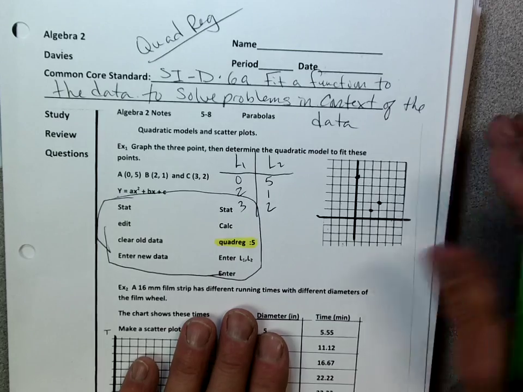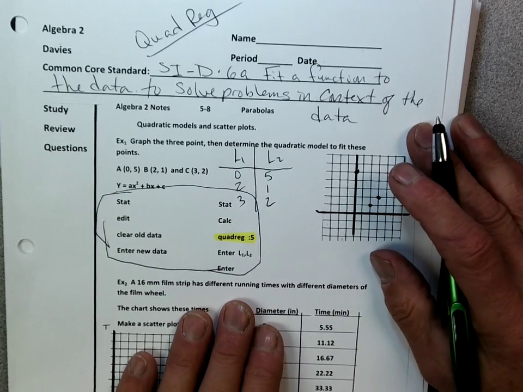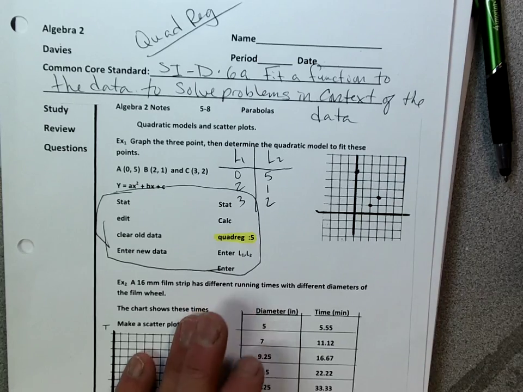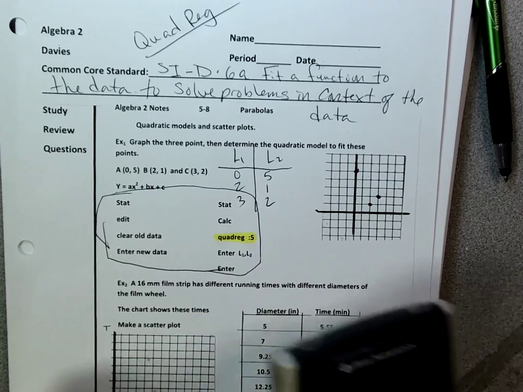Okay? Micaiah, question. Okay, that's okay. Do you want to sharpen it? Yeah, go ahead. So, everybody's got their calculator, right?